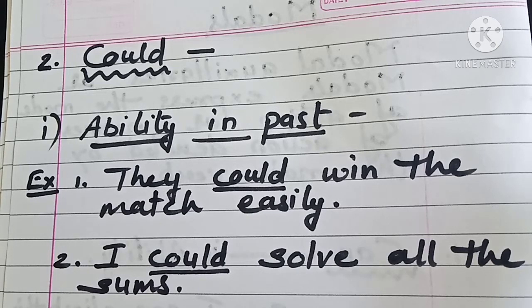We'll try to understand this with the help of examples. The first example is, they could win the match easily, meaning they had the ability to win the match easily. But this is used in the past tense, that's why we have used could here. The second example is, I could solve all the sums.